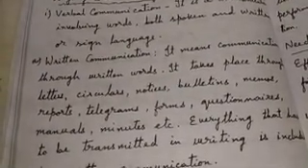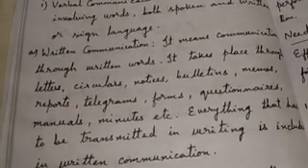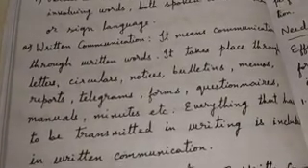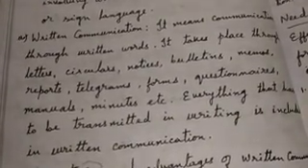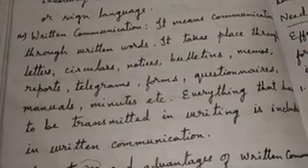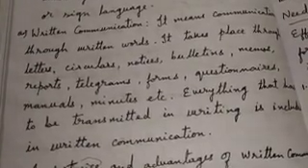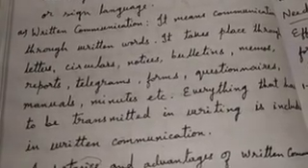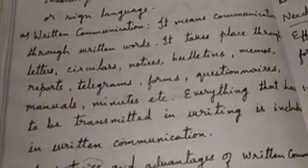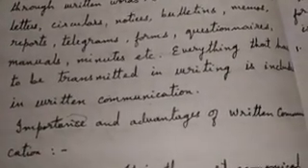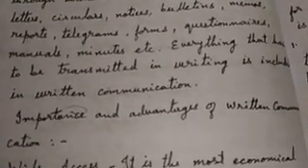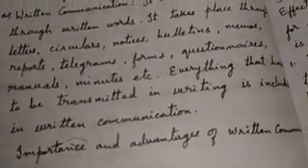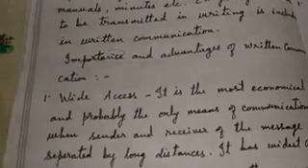So let's see what written communication is. It means communication through written words. It takes place through letters, circulars, notices, bulletins, memos, reports, telegrams, forms, questionnaires, manuals, minutes, etc. Everything that has been transmitted in writing is included in written communication. Let's see the importance or advantages of written communication.